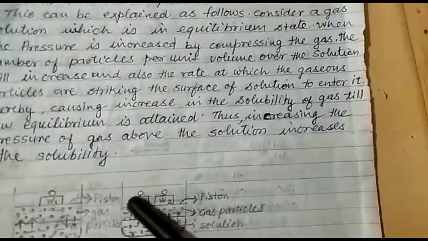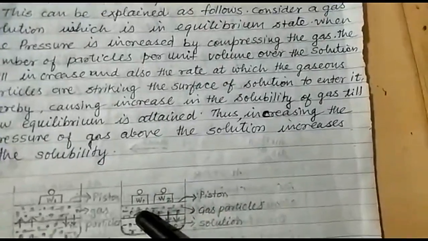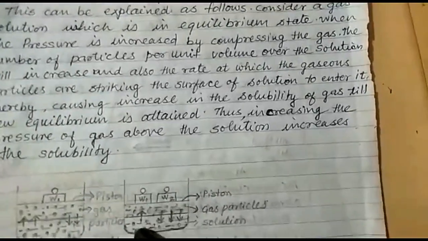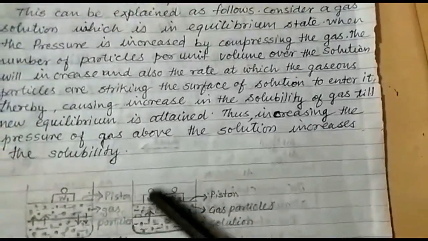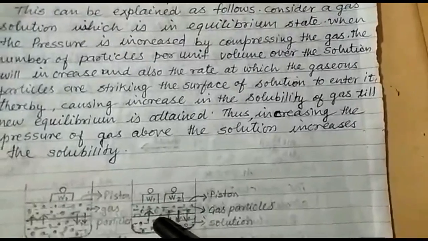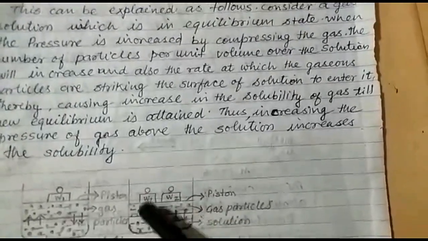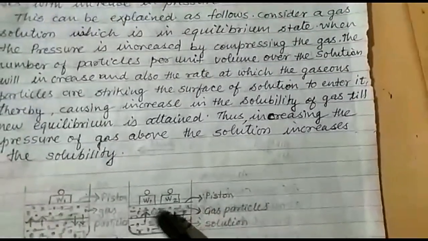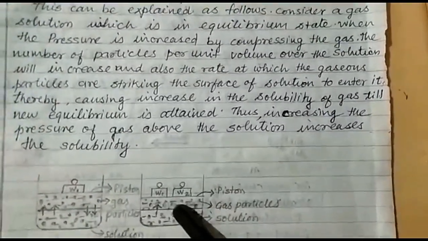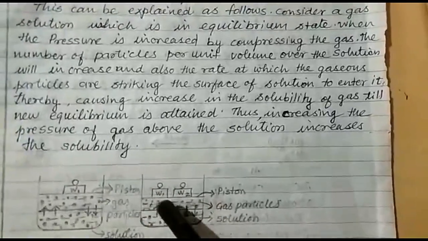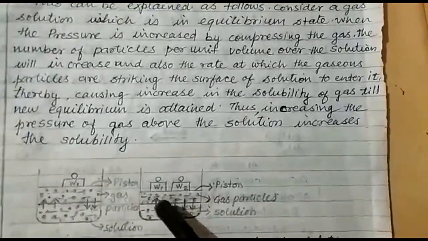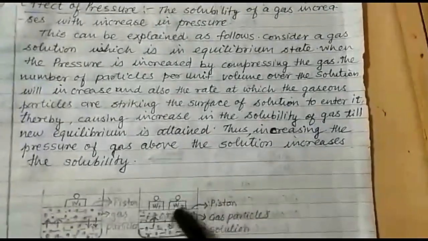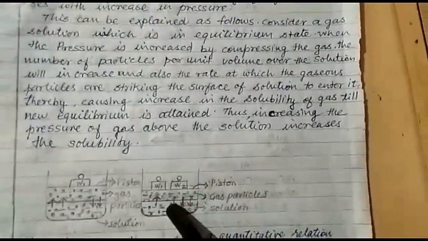Now what happens? More gas particles per unit volume will be collected, and they will strike more frequently with the liquid surface and try to enter into the solution. So more gas particles can enter into the solution. Thus a new equilibrium will be achieved. So naturally we see that in this case more gas particles per unit volume will be present. So increase in pressure of the gas will make it more soluble in the solution.